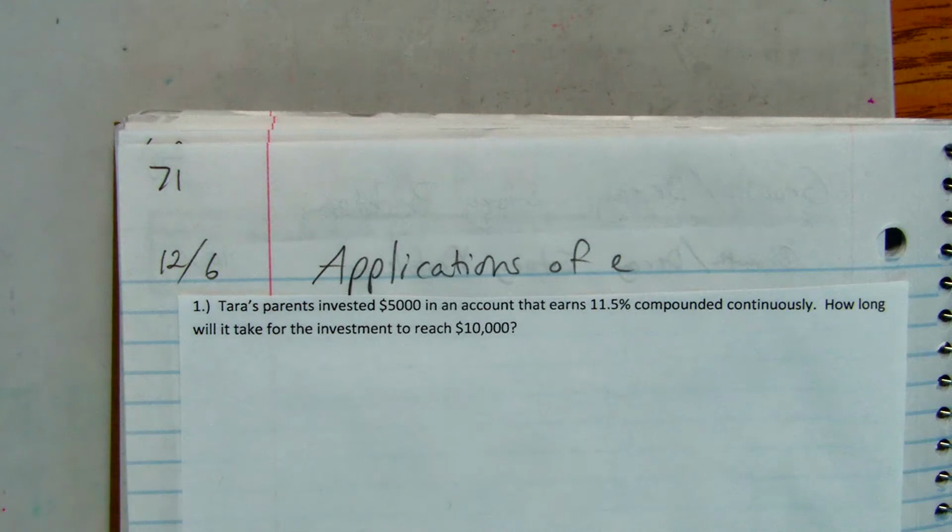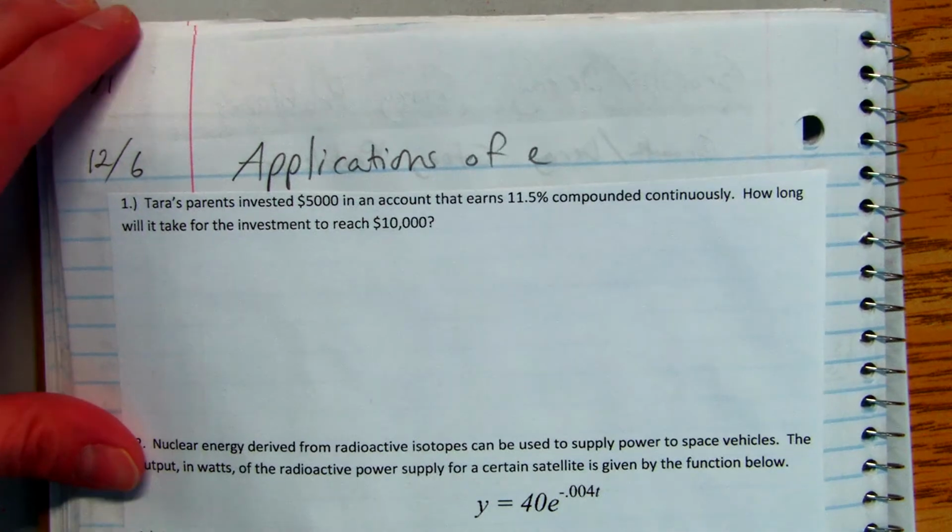So we're looking at applications of using e. We're going to be using logarithms to solve equations that have e in them, so you'll want to have your calculator handy. All right, so here's what we're going to do. I have frozen the screen, so give me a second. Here we go. So, applications of e.